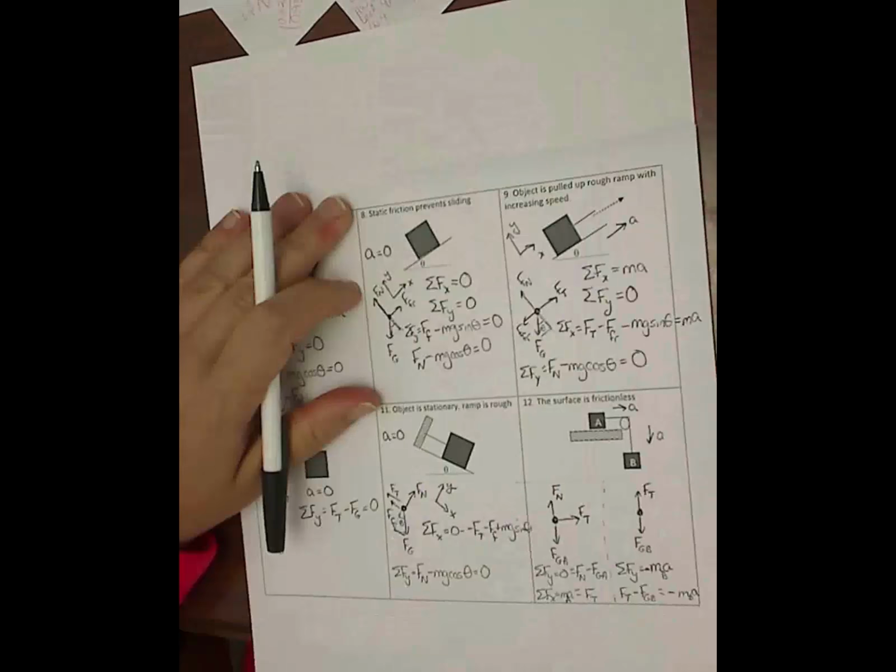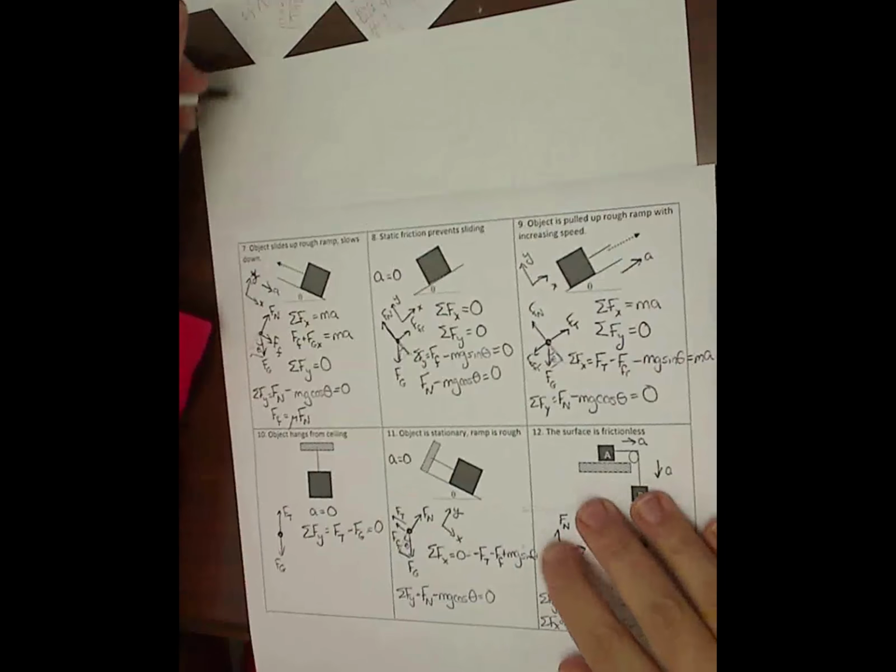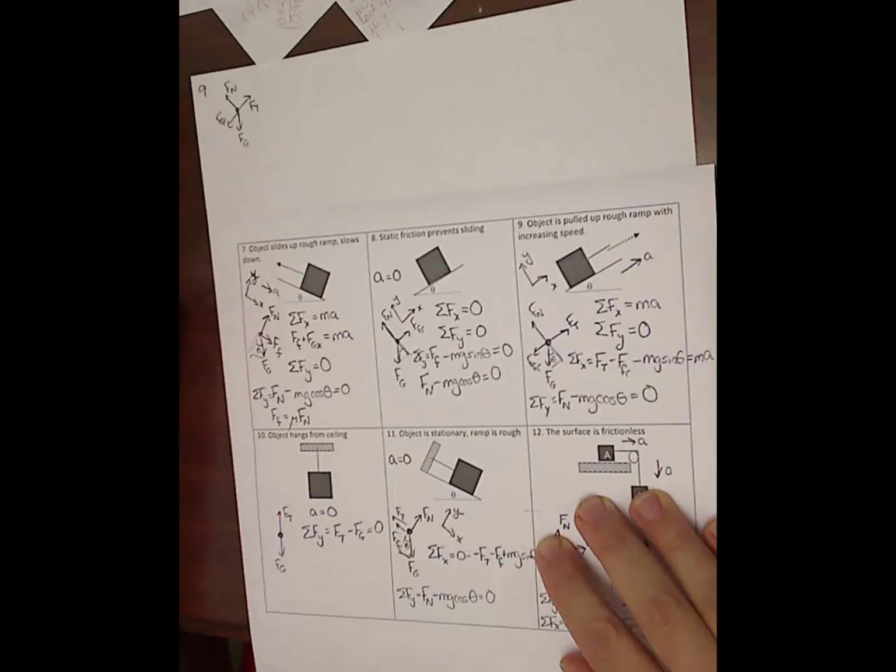Example number 9, now I've got the object being pulled up the ramp with tension, and it's increasing speed up the ramp. So now I've got 4 forces. I've got normal force, perpendicular to the ramp, tension up the ramp, friction down the ramp, and then gravity straight down, so that's at an angle to the ramp. And again, we're going to find the components just like we did before. The numbers are all going to work out the same.